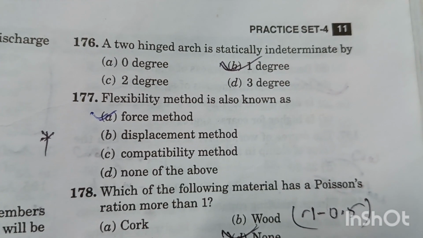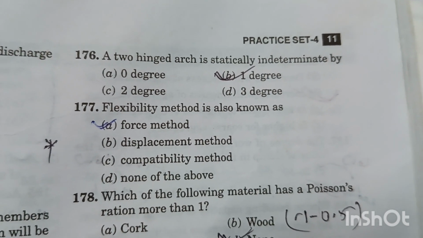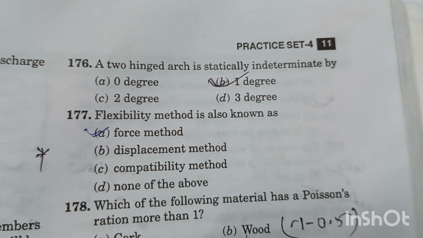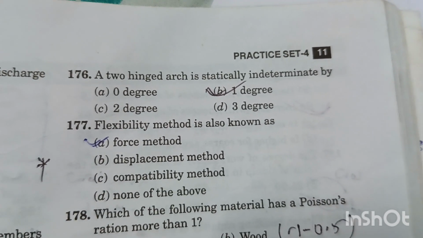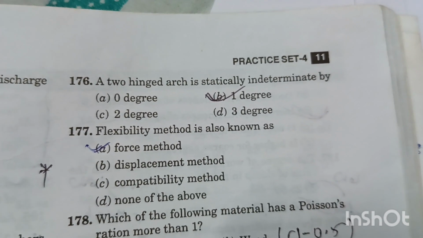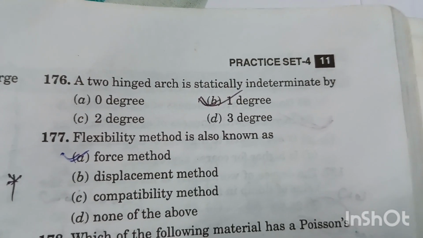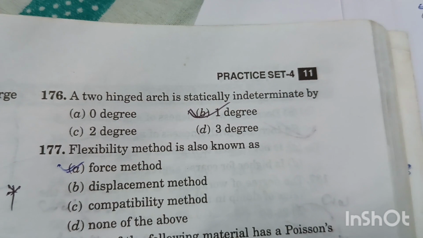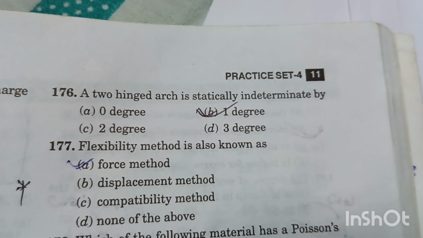Question number 176. A 2-hinge arch is statically indeterminate by 1 degree because for one hinge, the reaction components are 2. One is horizontal and other is vertical. So for 2 hinges the reaction components will be 4. And the number of equilibrium equations available is 3. So 4 minus 3 equals 1.